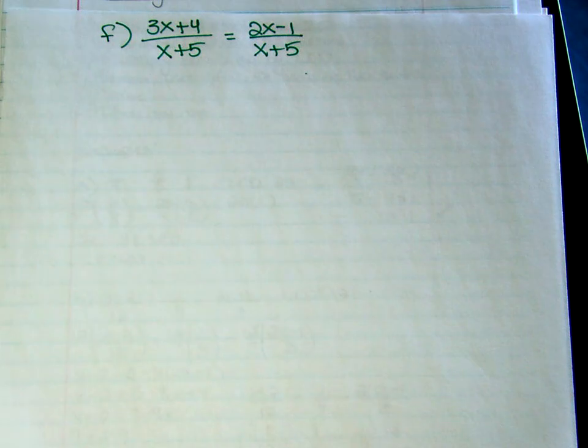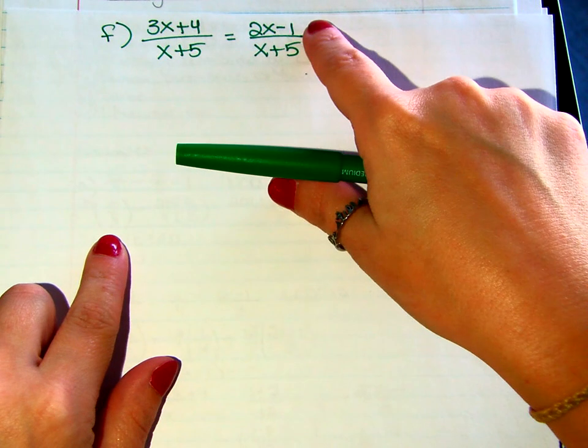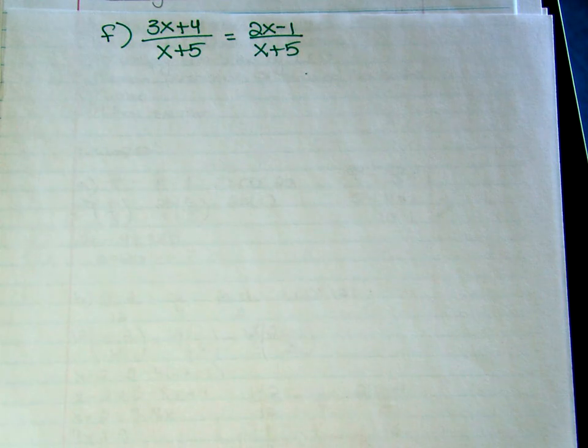(3x plus 4) all over x plus 5 equals 2x minus 1 all over x plus 5. What do you notice immediately about this problem? The denominators are already the same. And here's something that's really nice. If every term in your problem already has the common denominator, you can ignore them. They go away. Because here's what happens. If I were to do cross multiplication at this point, notice I would have an x plus 5 on both sides of my equation. That's multiplying by something, which means I would divide both sides by those x plus 5s, which means they go away.